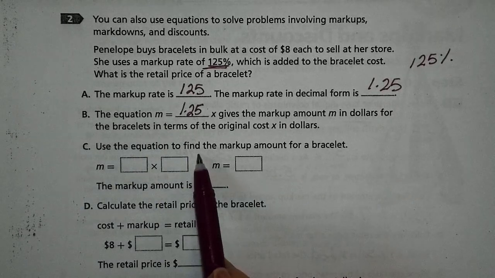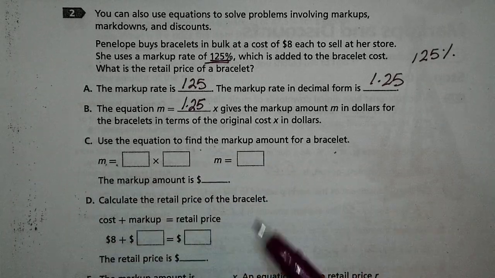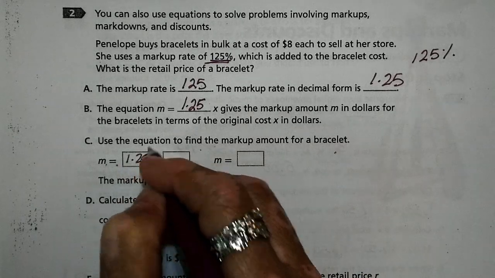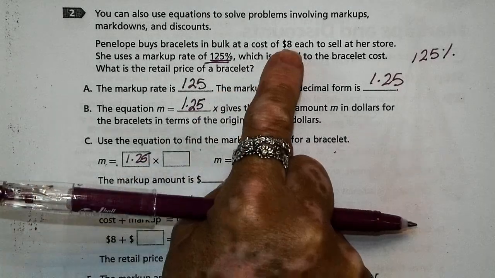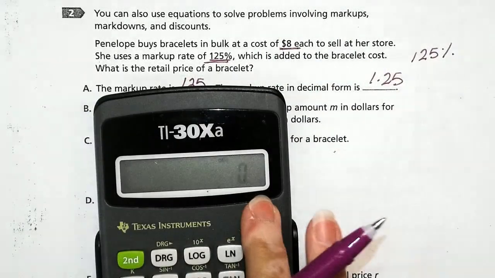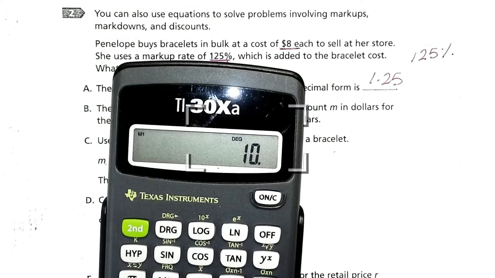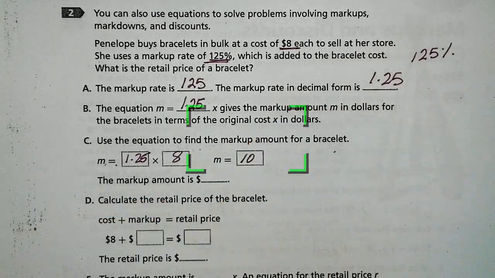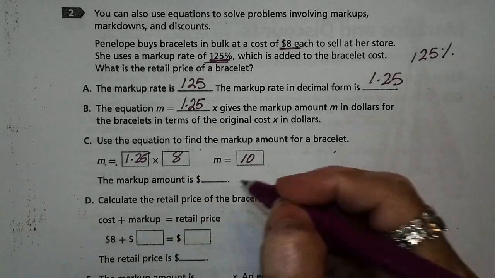All right, so we're going to use the equation to find the markup amount for the bracelet. So M equals, or if it says Y, Y equals 1.25 times the cost of the bracelet, right? Which is 8. So now we're going to multiply. 8 times 1.25, which is 10. Okay, so what is the markup amount? $10. Yep.